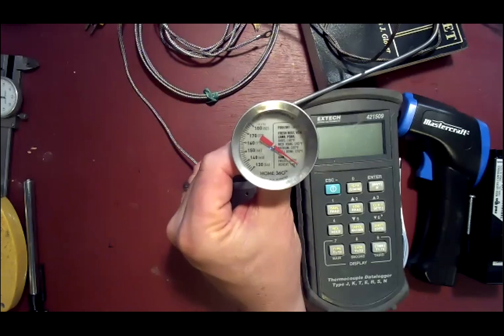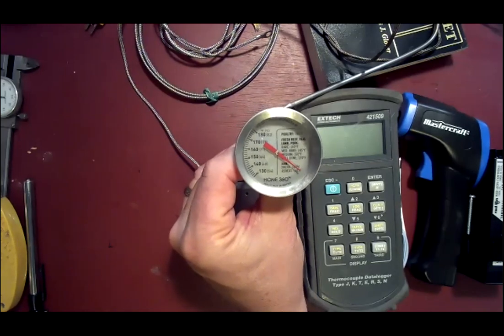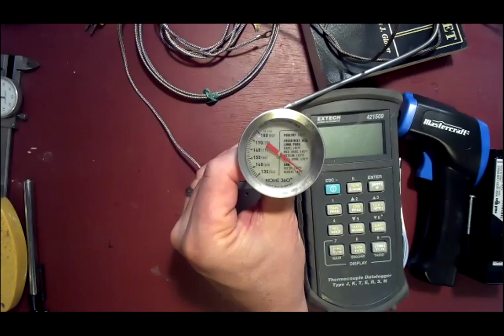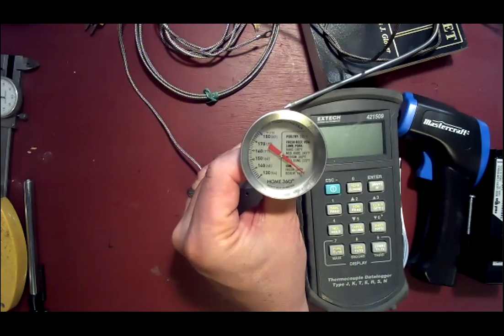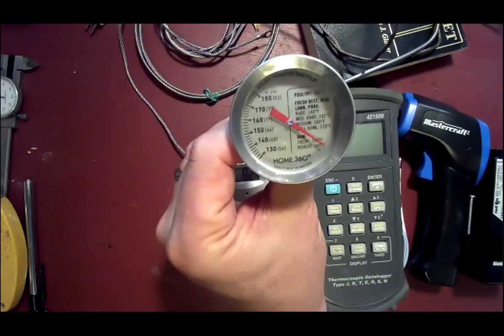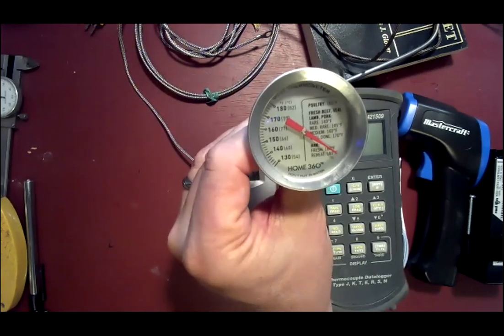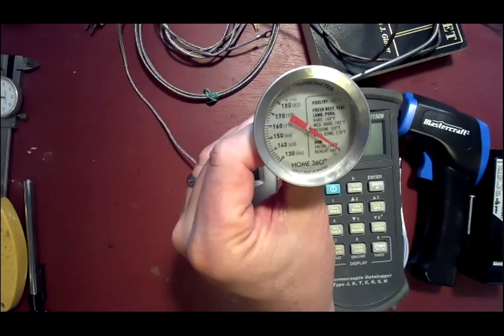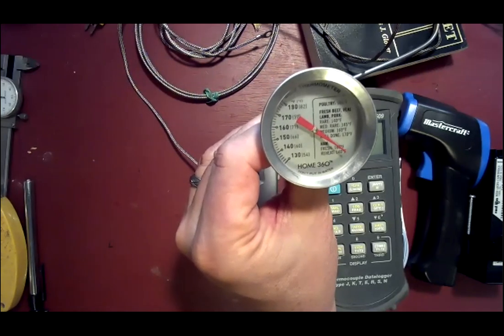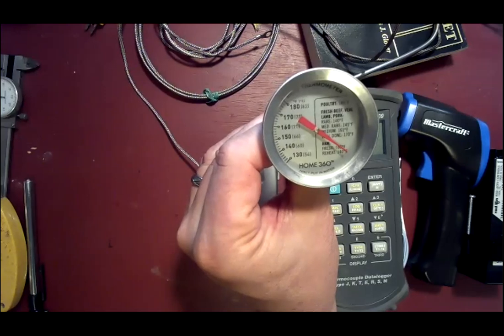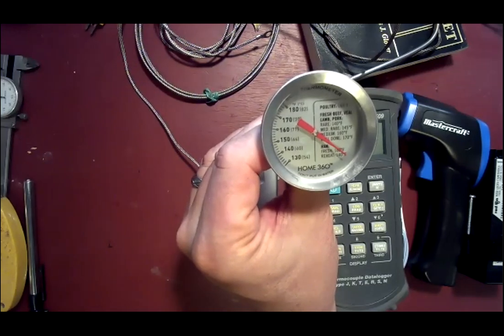Number one, I never have to worry about batteries. Number two, it gives me all the information that I need to cook my meat till done right on the face of the thermometer. If I wonder what medium rare beef is, then I can see right there, medium rare beef is 145 degrees Fahrenheit. And that's true for beef, veal, lamb, and pork.